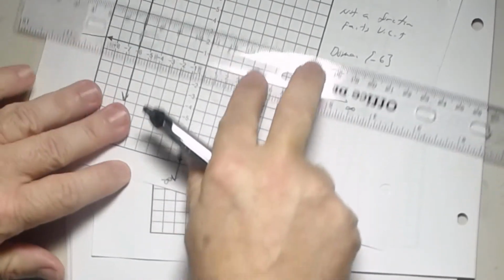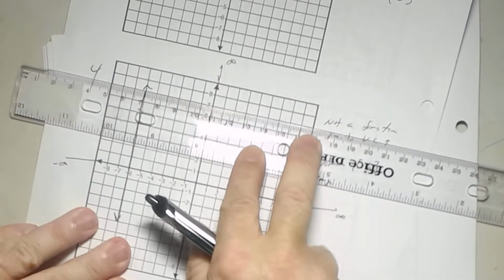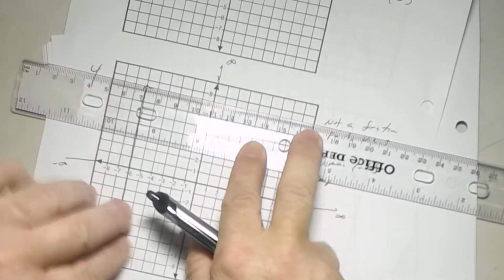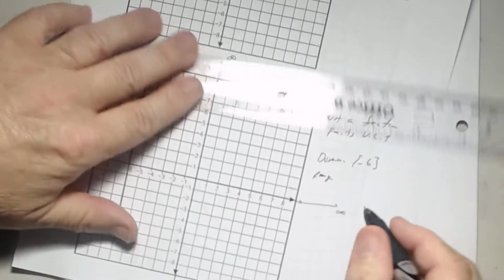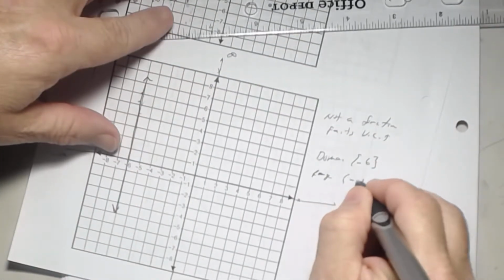So I'm going from negative infinity all the way to what? Do I stop here? You don't ever stop. Because that arrow means it keeps on going up. So I'm going from negative infinity all the way to infinity. So it's a range with parentheses. Okay? So notice that for some problems, the domain and range had one value. The others had an infinite number. Infinity, negative infinity for some, numbers for others.